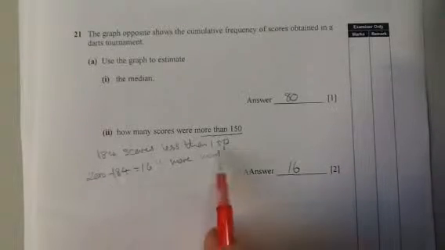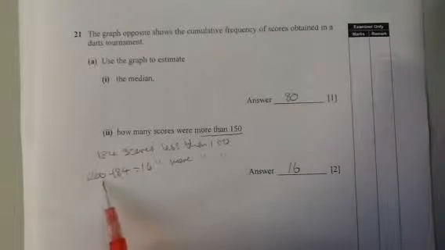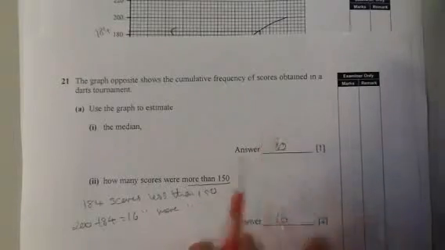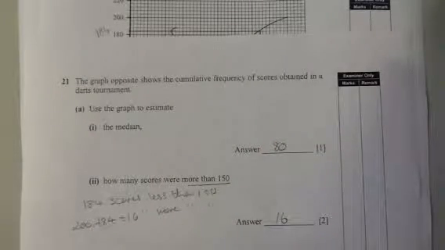Okay, so you've got to take the answer you get from your graph away from the total, which was 200. Remember we said that at the start, total of 200. 184 or less, that means there must be 16 who are more.